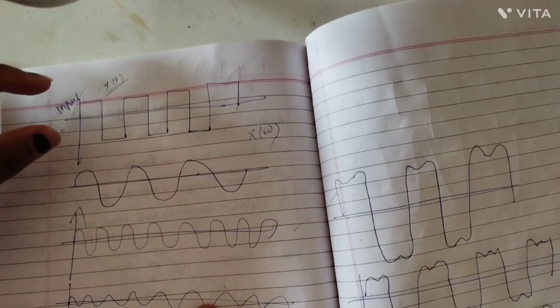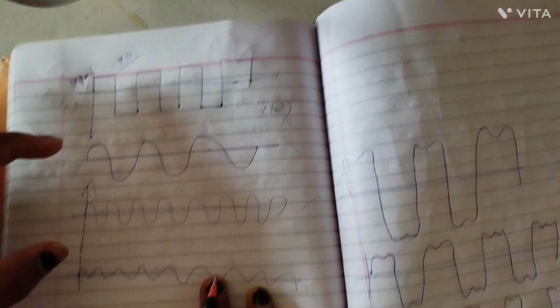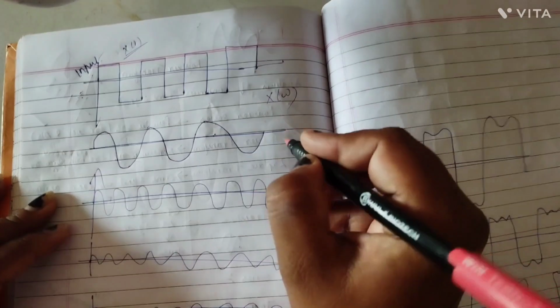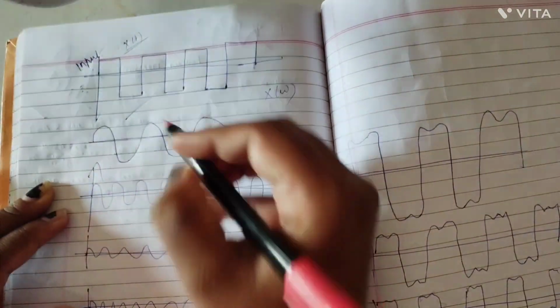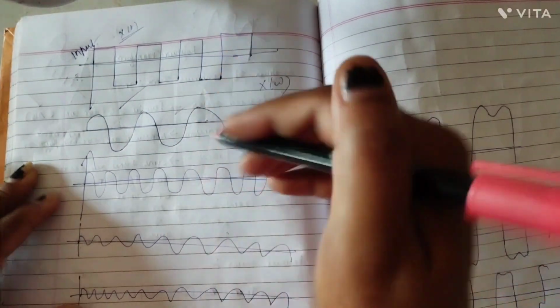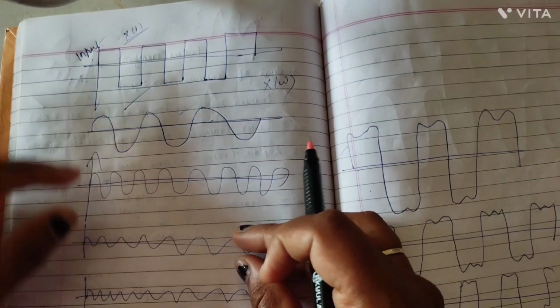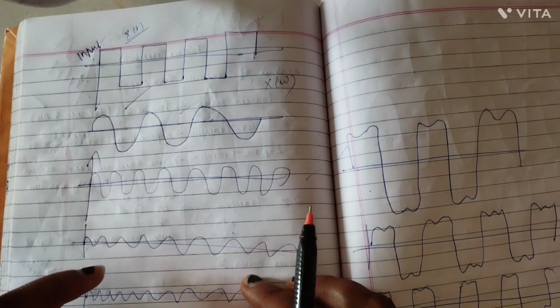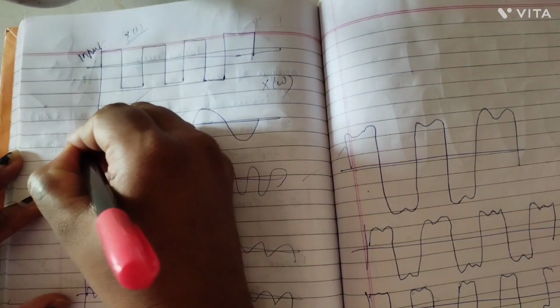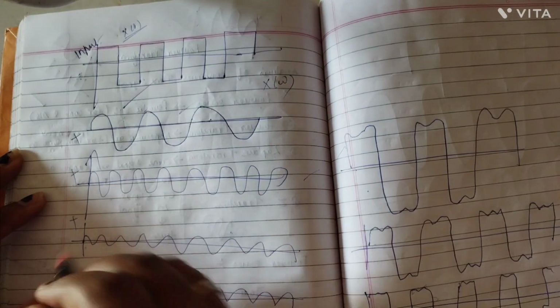Instead of this square signal, I am going to take n number of sinusoidals. See, there is a difference. This one is bigger, this one is a little smaller, and compared to these, this is very small. We are going to add each and every signal.